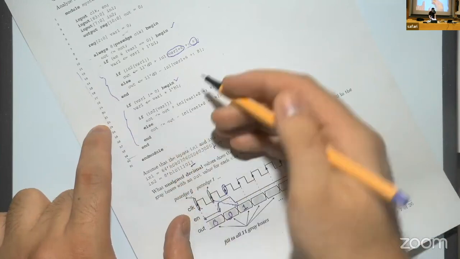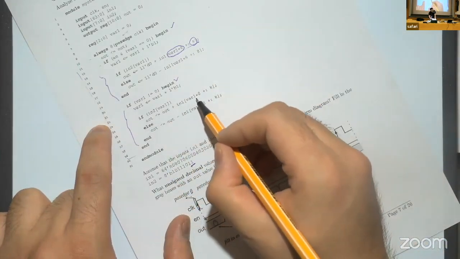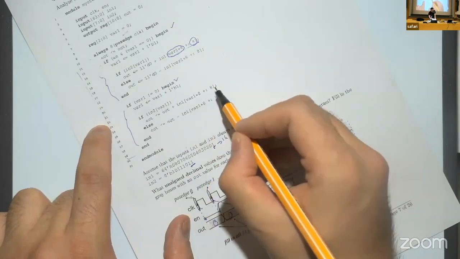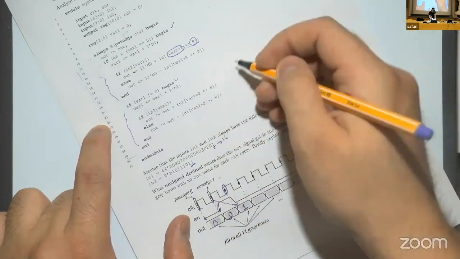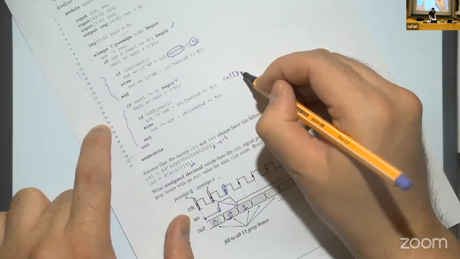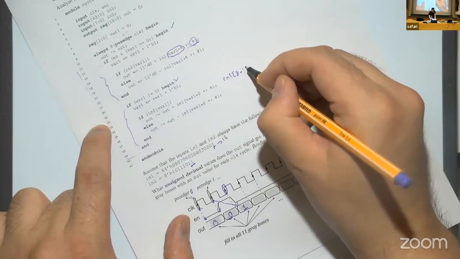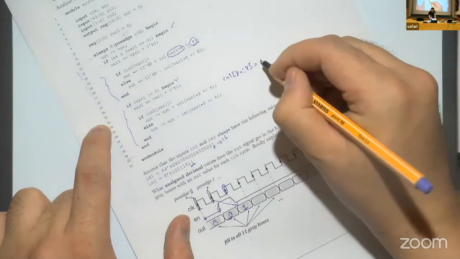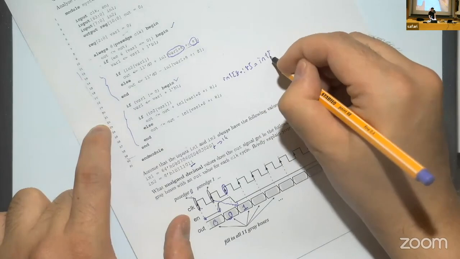So out will become out plus in1 at var1 multiplied by 8 plus 8. Here we will do out is 1, in1 is 2.